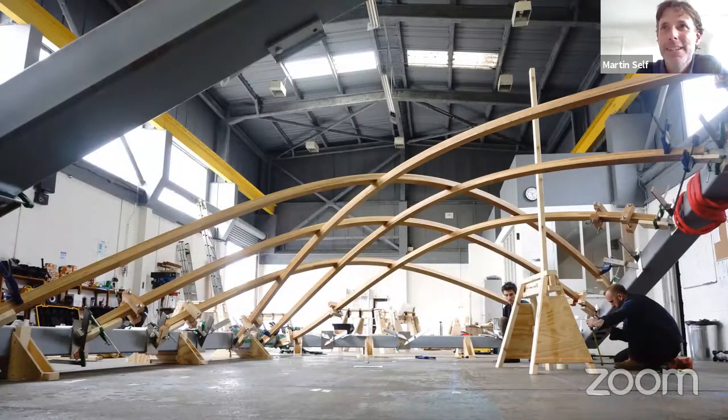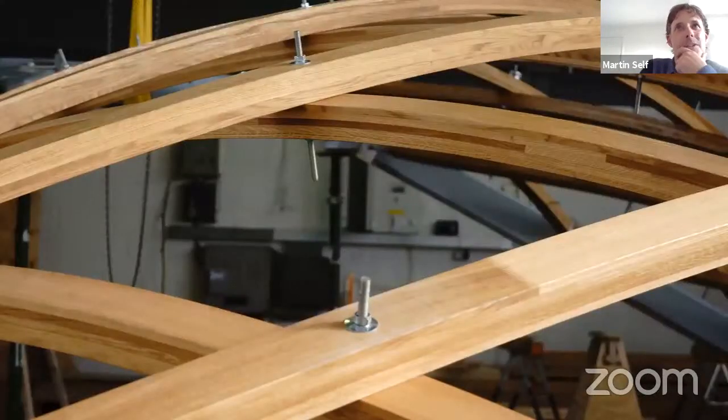This is it coming together. Very satisfying when everything fits, obviously, and something very beautiful about the quality of the oak.